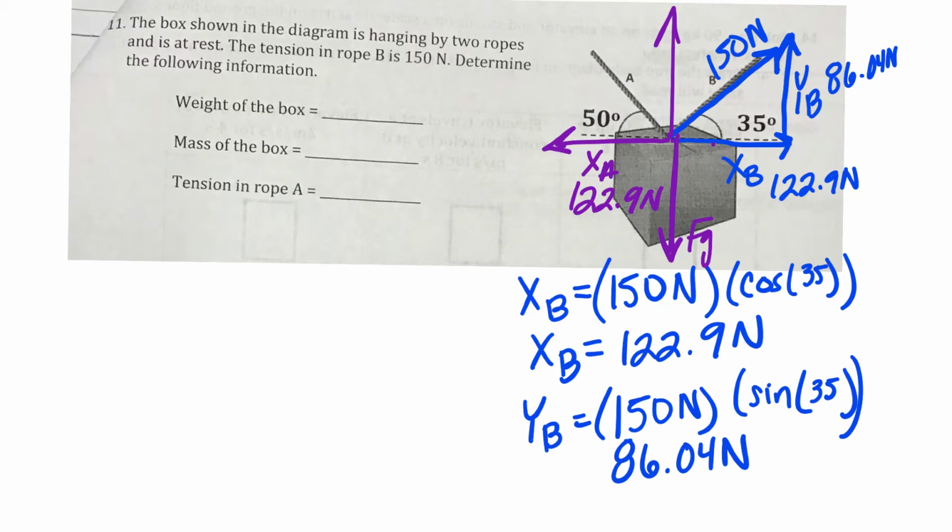We're going to go ahead and find this value for rope A here. So rope A is pulling up here by this 50-degree angle. So we're pulling again by XA over, we've already figured that out. And we're pulling up by YA. So we want to find these values. So let's go ahead and find the value for A. So that is our hypotenuse.